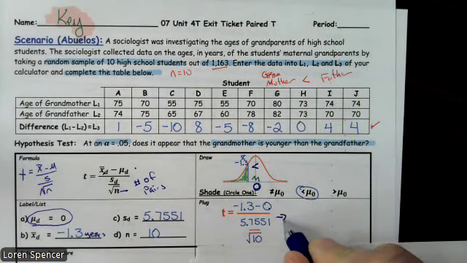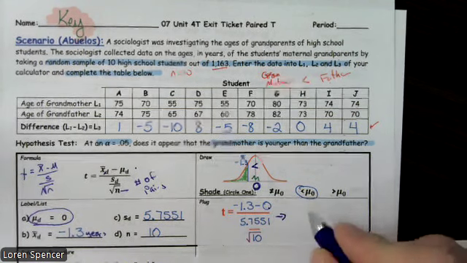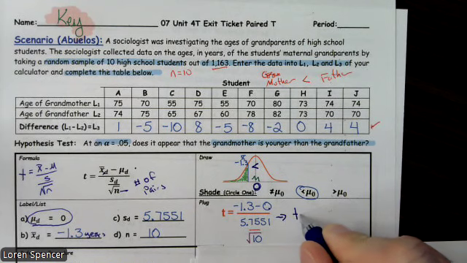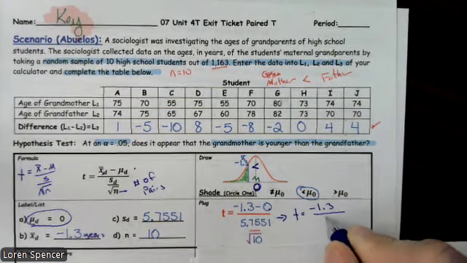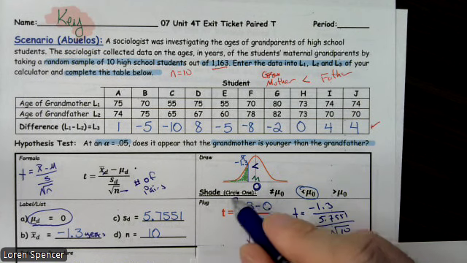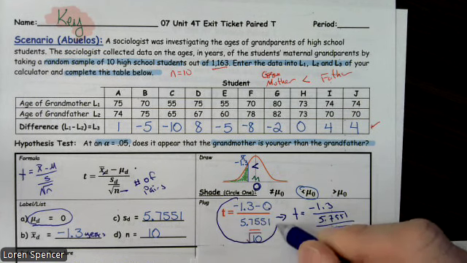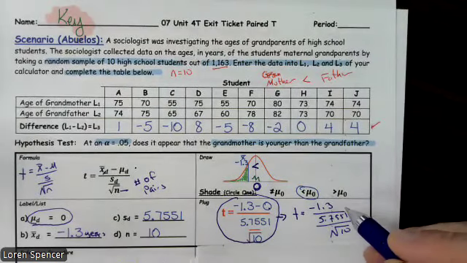Sometimes people like to be tricky, and because in math you don't really need zero, sometimes you'll see answer choices that look like this: negative 1.3 over 5.7551 divided by the square root of 10. Normally, we're going to write it with the zero to be more transparent, but sometimes you'll see it like this because they go, hey, we really don't need that zero.